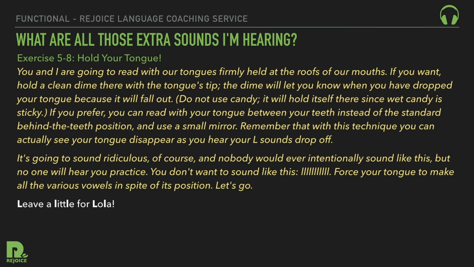Exercise 5-8, Hold Your Tongue. You and I are going to read with our tongues firmly held at the roofs of our mouths. If you want, hold a clean dime there with the tongue's tip. The dime will let you know when you've dropped your tongue, because it'll fall out. Do not use candy. It'll hold itself there since wet candy's sticky.